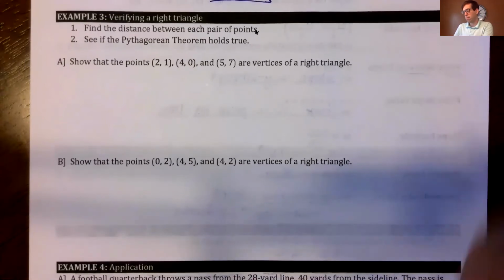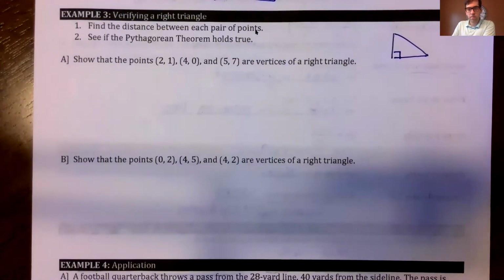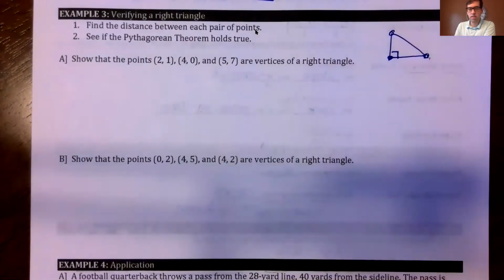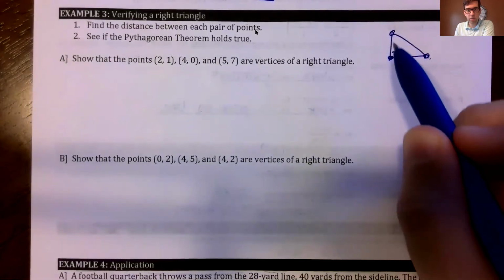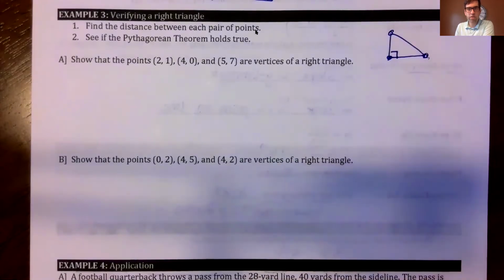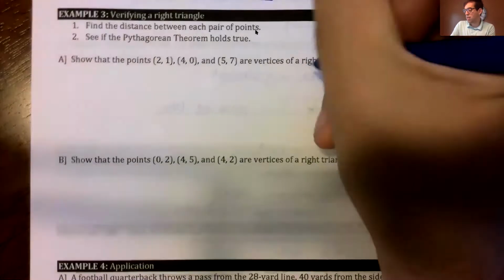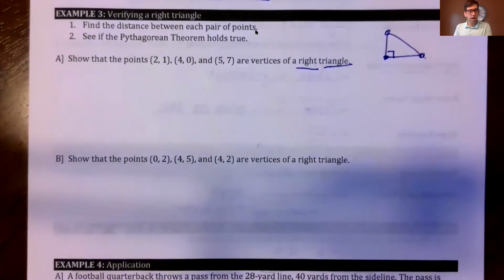Because if you think about a right triangle, we have 3 sides. Right now, we're just given 3 points. So what we're going to do is figure out the distance between this point and this point, this point and this point, and this point and this point. So we'll then have the 3 lengths of the sides of the triangle. And then we're going to see, does it make a right triangle? Because if it does, a squared plus b squared equals c squared should hold true. All right, so that's what we're going to track.